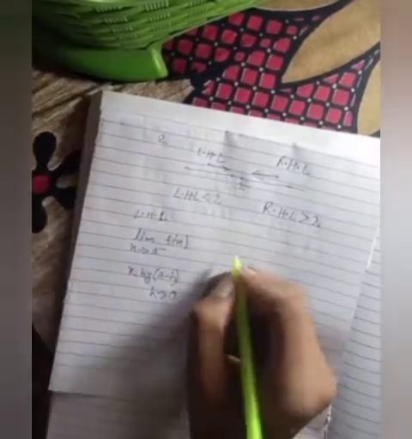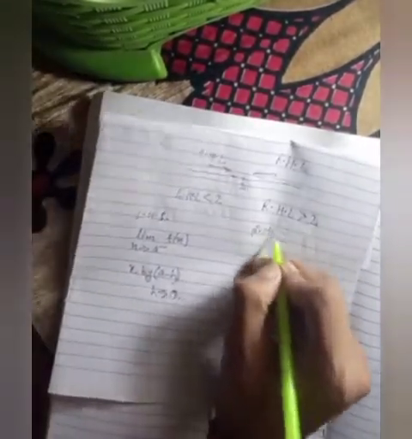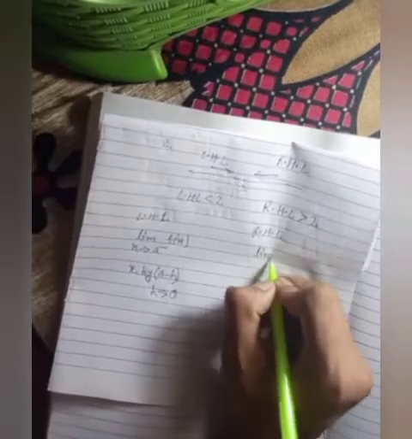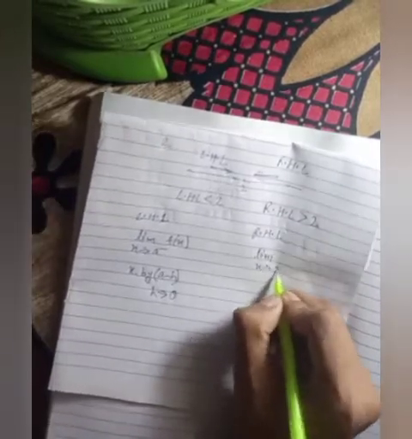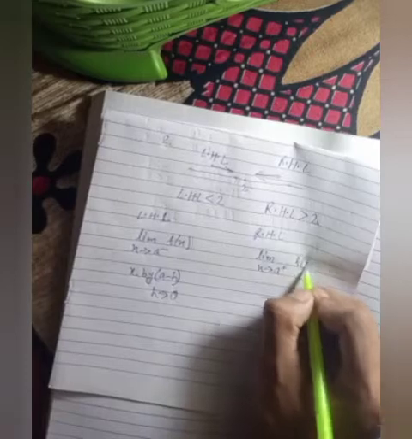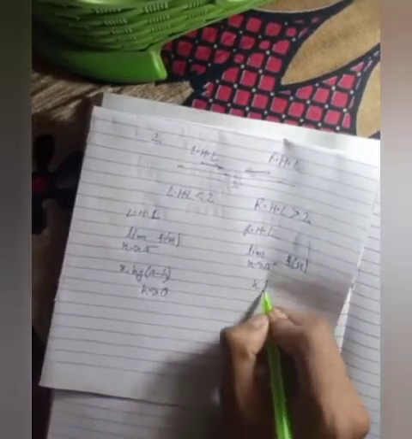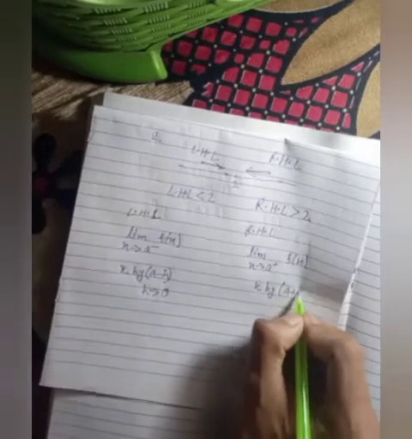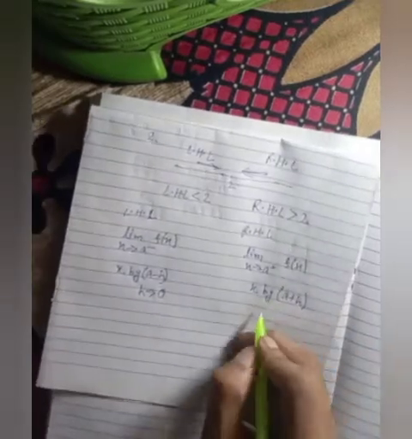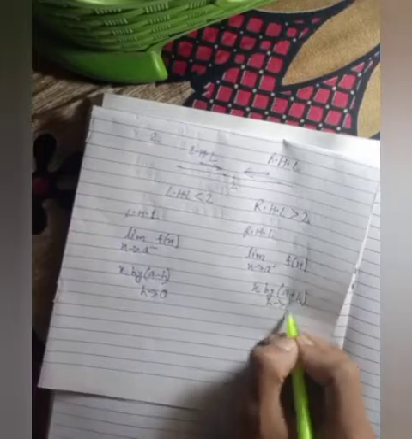Now we see the method for finding the right hand limit. Limit x tends to a plus of f of x. Here x is replaced by a plus h, where h tends to 0.